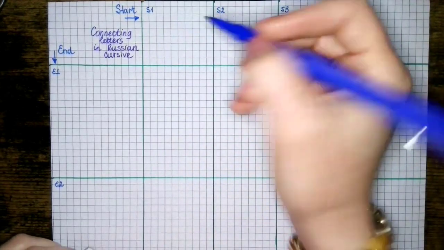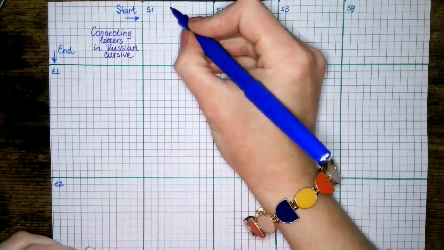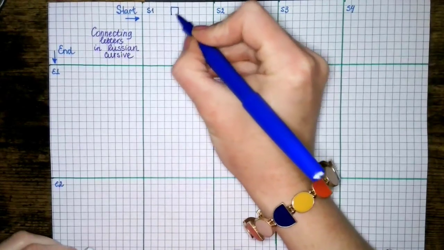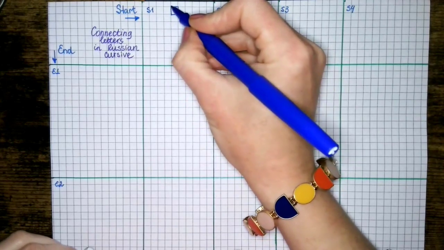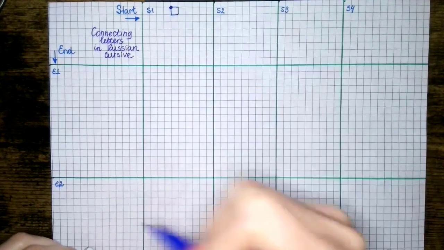If we say that that is our letter, the letters in this group will start right here.